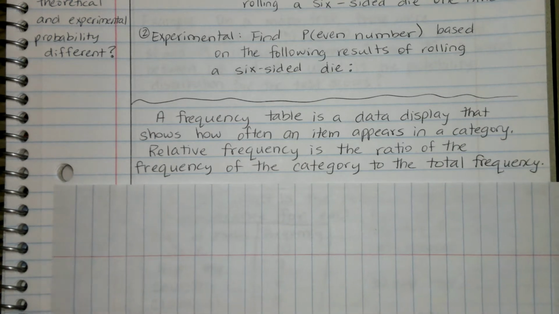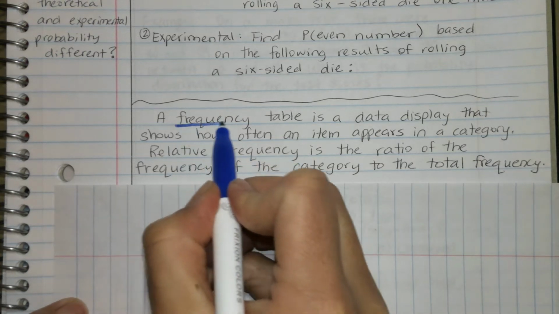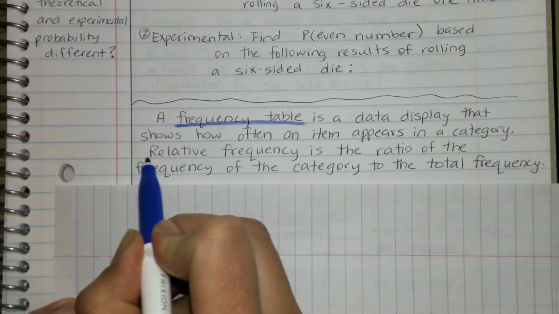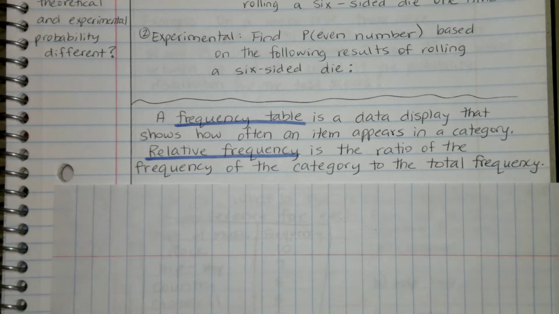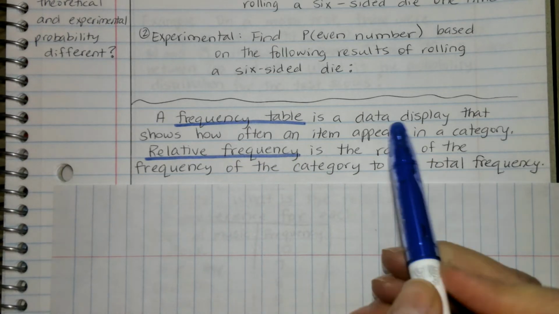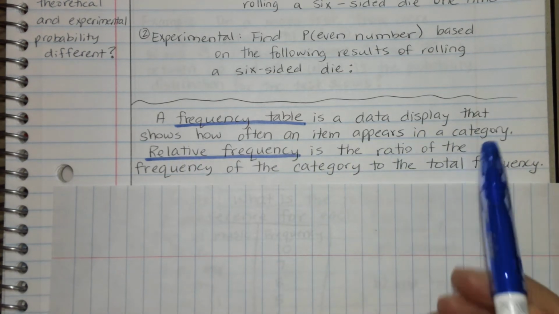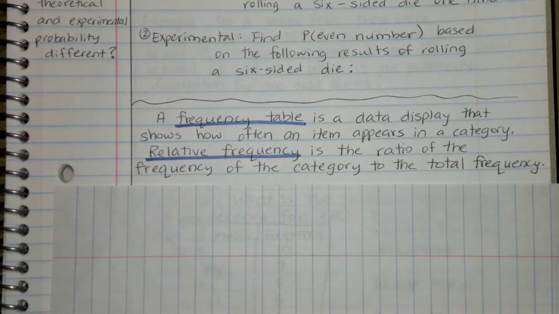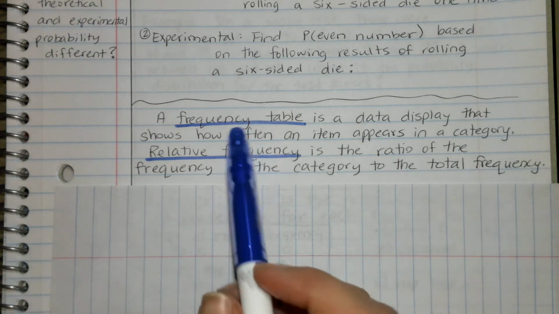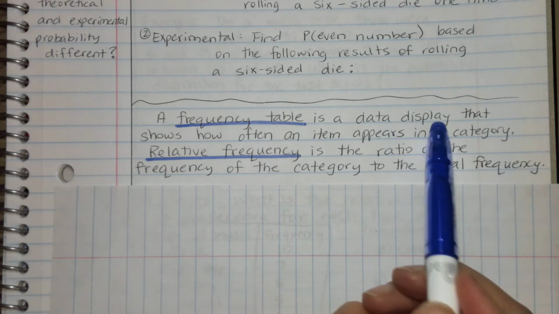Okay, so go ahead and copy this first. We've got two vocabulary words. We've got a frequency table. Pause it if you need to. I know sometimes it's easier to just pause, copy, and then listen. So a frequency table is a data display, like a chart, that shows how often an item appears in a category. So there could be a bunch of different kinds of categories, and then you have numbers to show how many times each thing occurs. That's the frequency. So it's just a table to organize it, a data display.